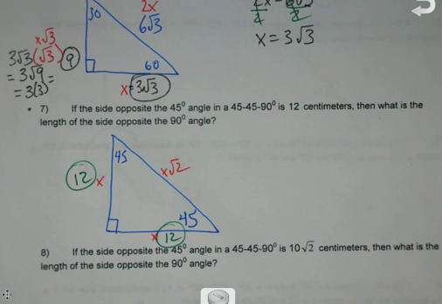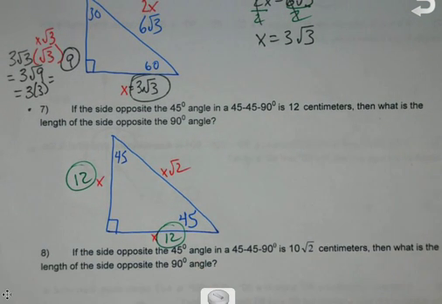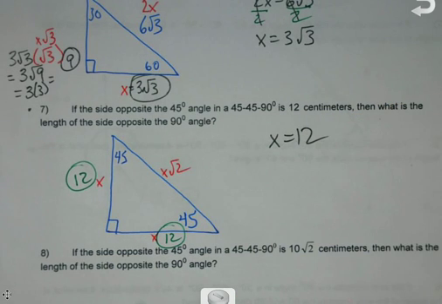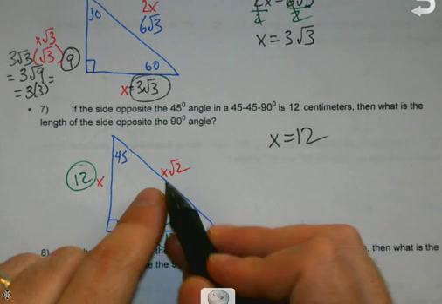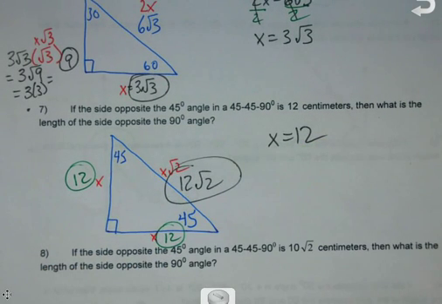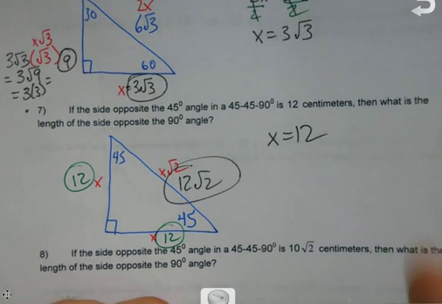What's the length of the side opposite the 90? But I know already x equals 12, because that's what the 45 side is. So to get this side, I just plug in the 12 for the x. 12 square root of 2. I'm done. Don't make life difficult on yourself. You can do this. Just take your time and plug the values in.